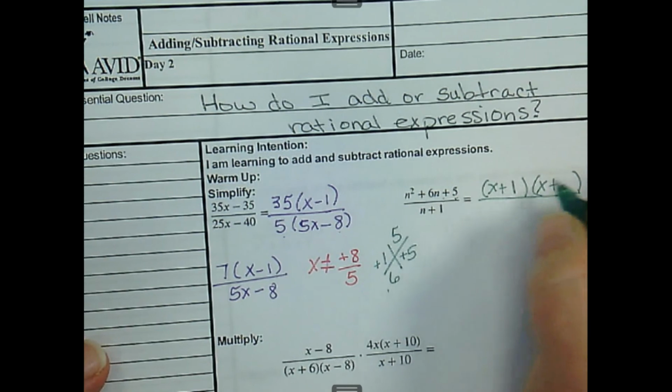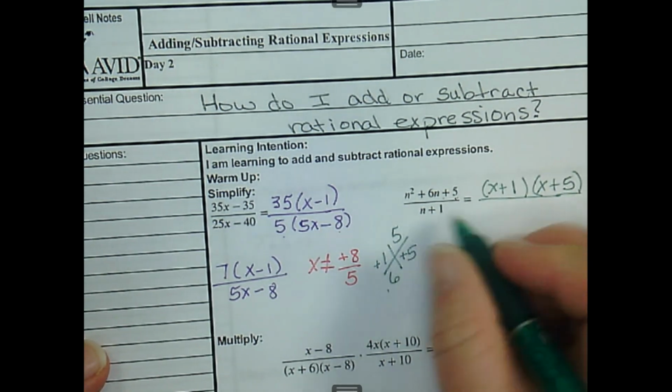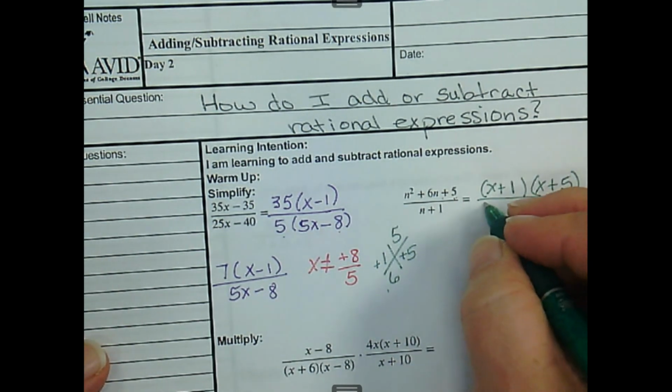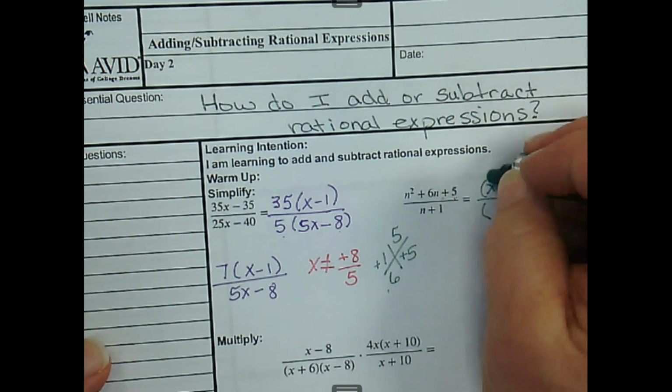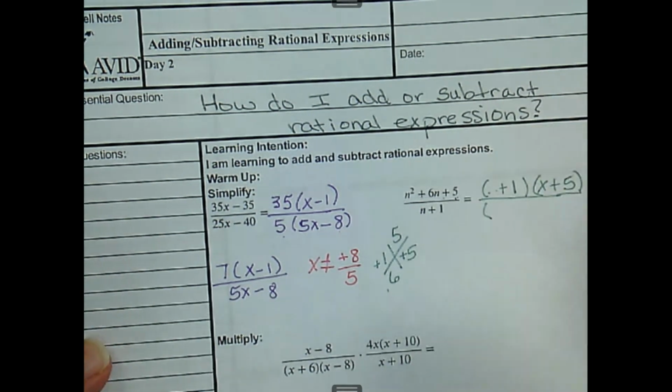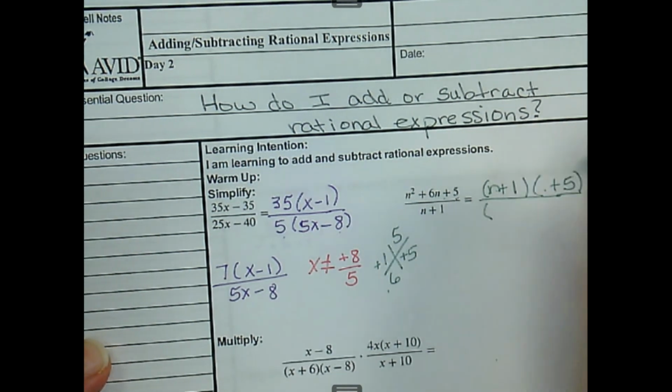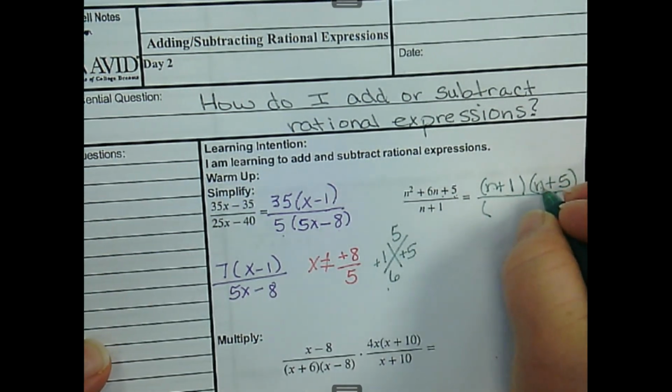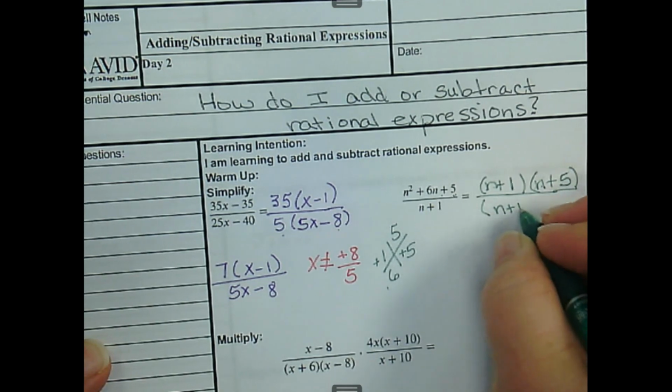So this is over 1 and over 5. n plus 1, or I guess this should be n, not x. So this is n plus 1.